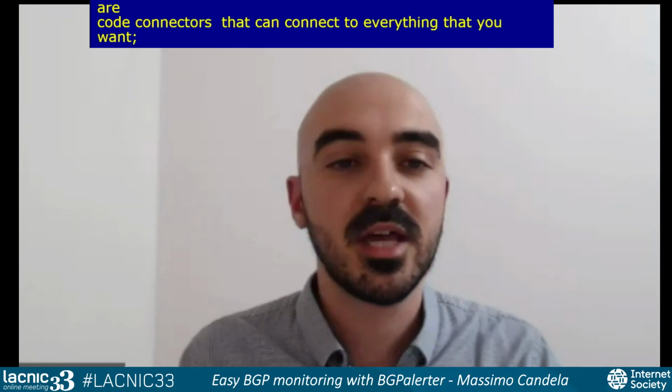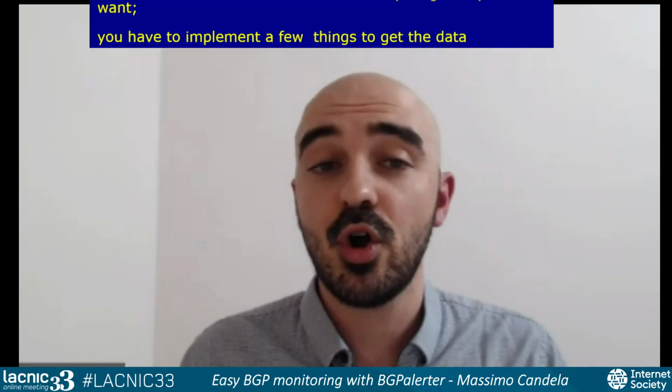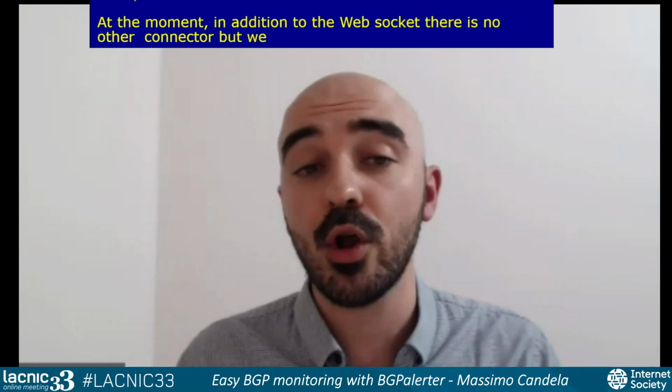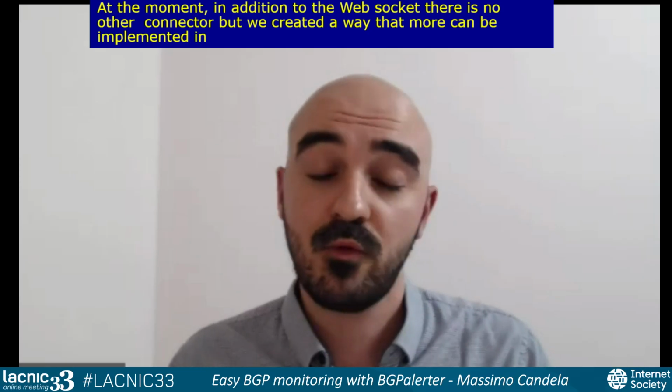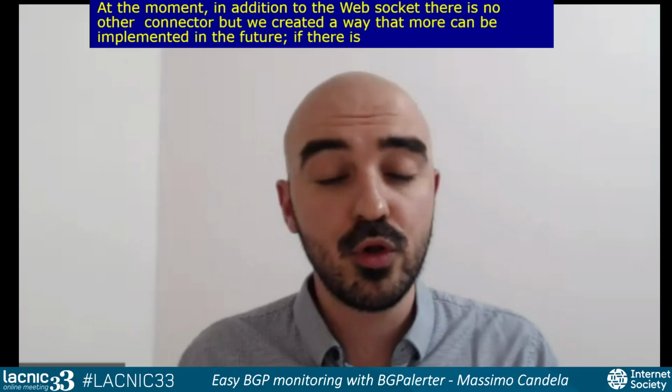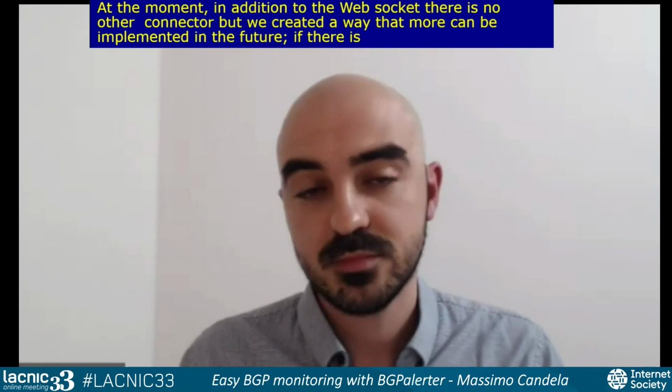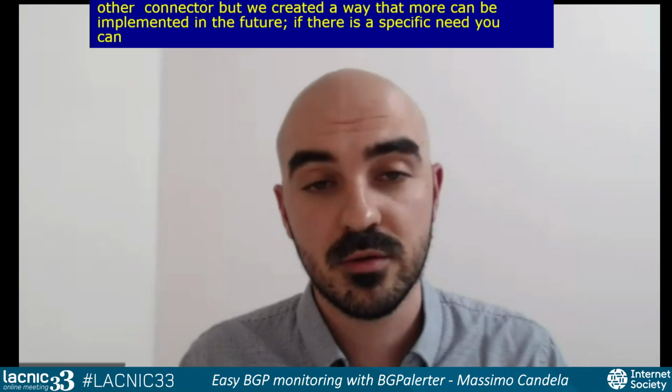There is a class you extend, and you just have to implement a few methods that get the data and transform it into an internal format. At the moment, in addition to the WebSocket, there is no other connector, but we created it in a way that more can be implemented in the future. If there is a specific need, you can contribute to the code, or just open a ticket and we will check what we can do.